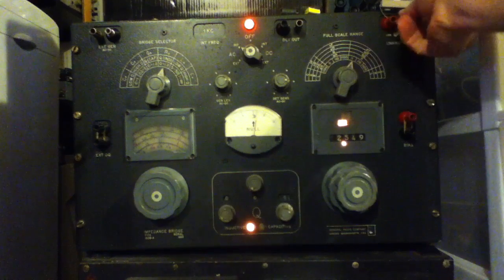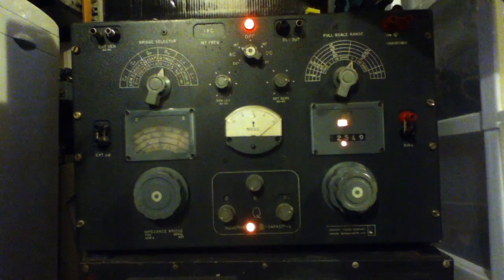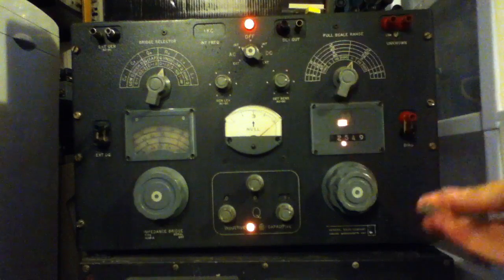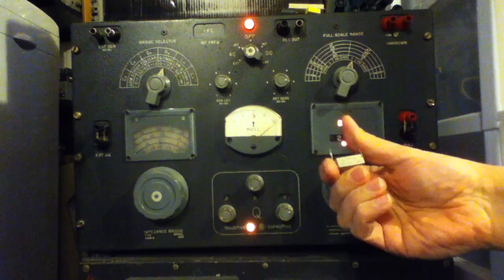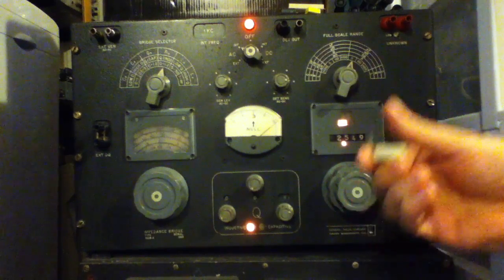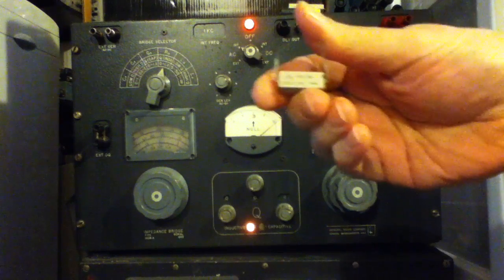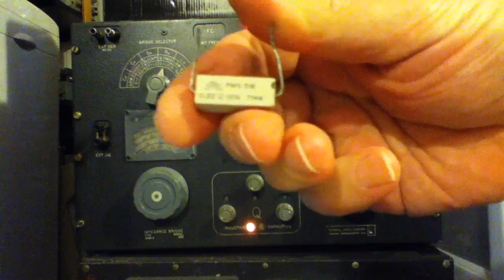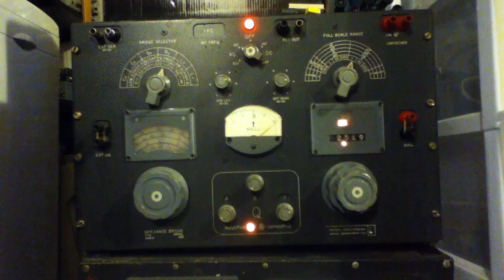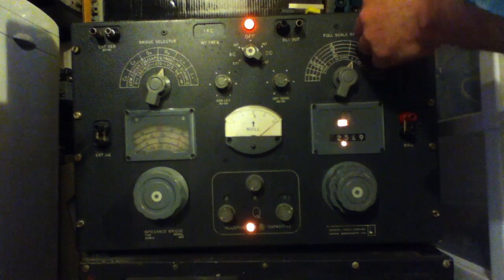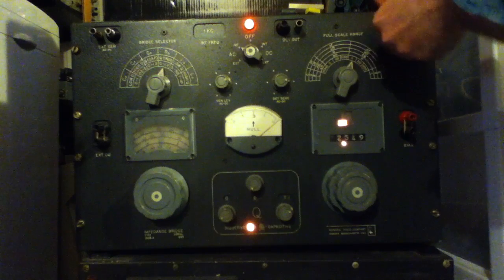Which is why I've also got a much lower value resistor, and this one is marked 0.22 ohms. I don't know if that's visible. 5 watts? Yeah, 5 watts. So let's try it.